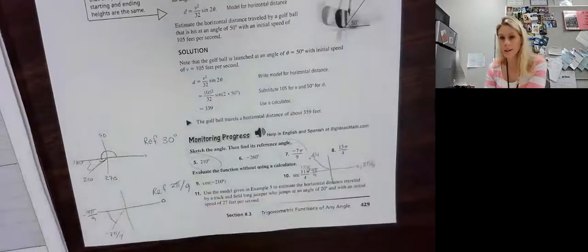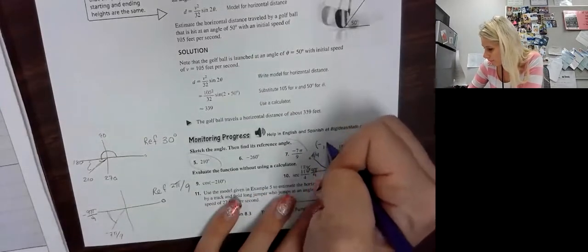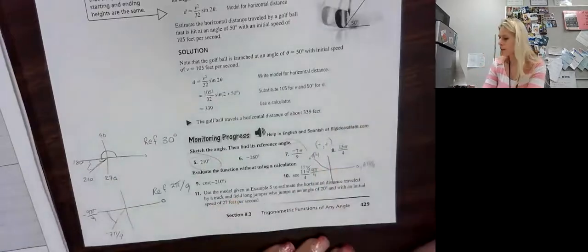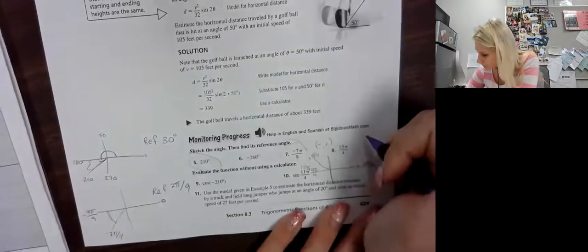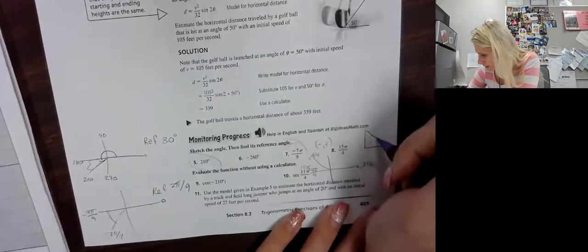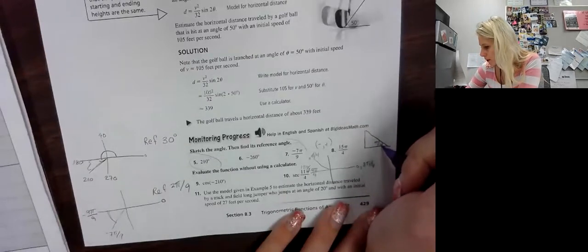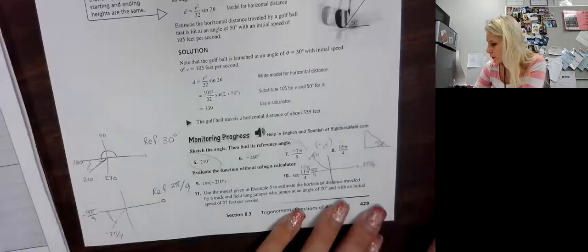Okay, so we're in the second quadrant. That means we have a negative, positive, right? Our reference angle is pi over 4.